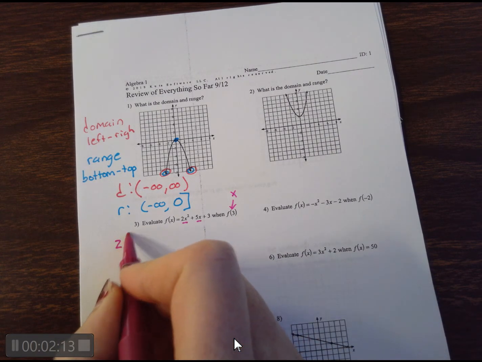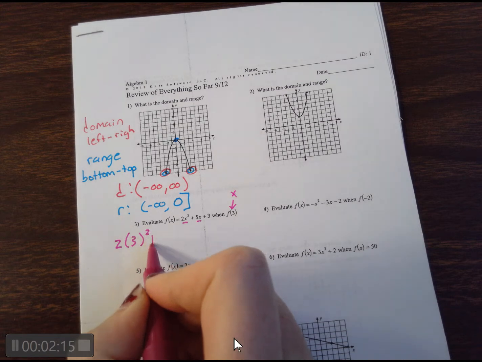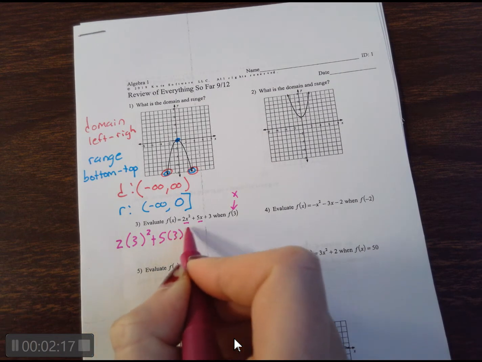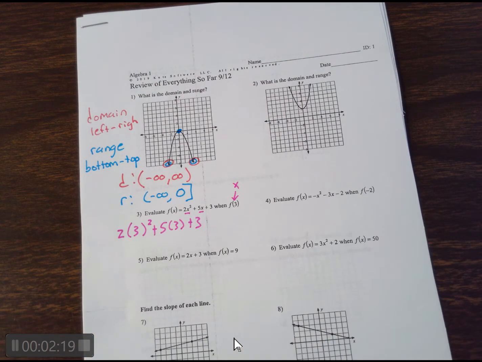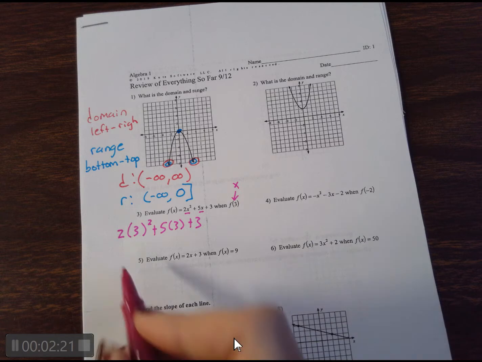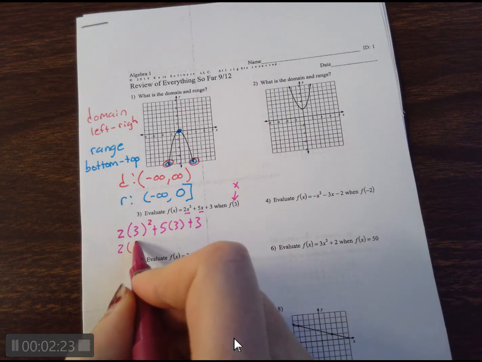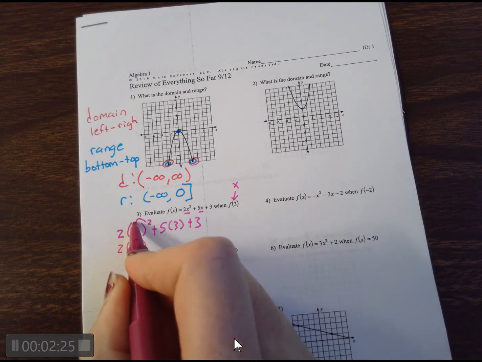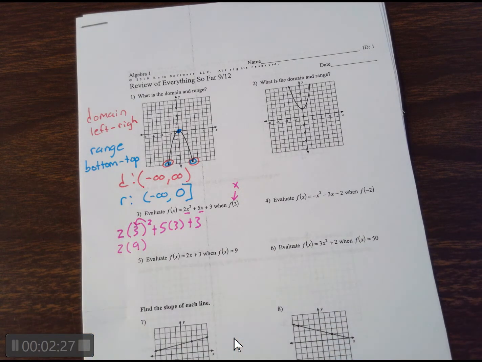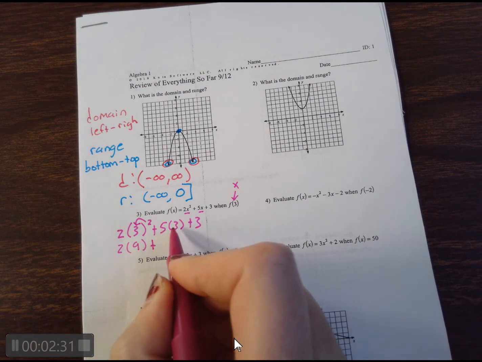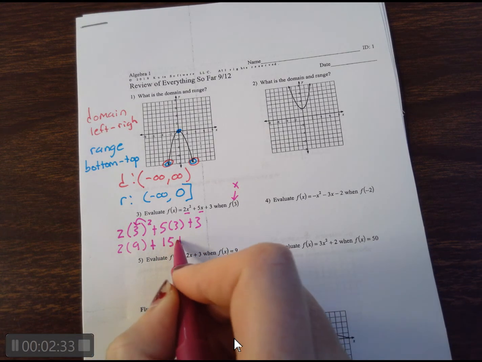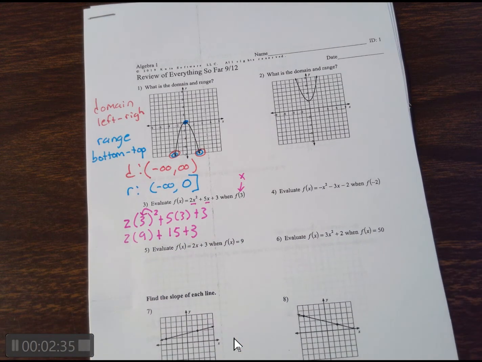It's going to be 2 times 3 squared plus 5 times 3 plus 3. This becomes 2 times 9, because the squared goes with the 3, and 3 times 3 is 9. And then 5 times 3 is 15 plus 3.